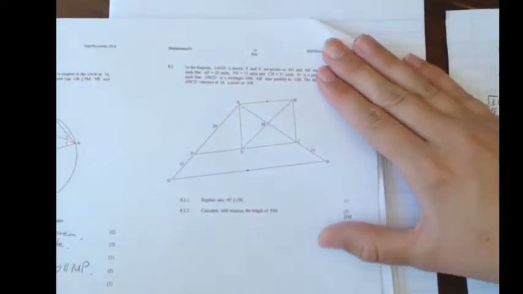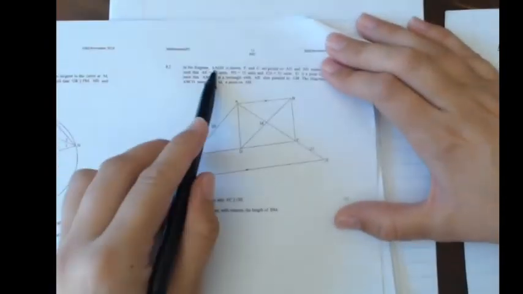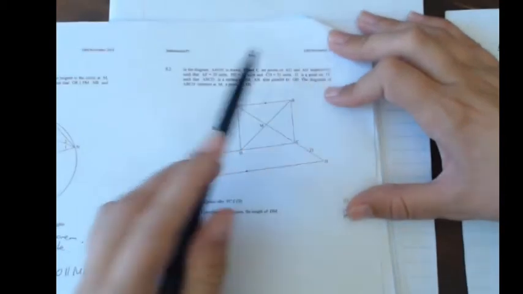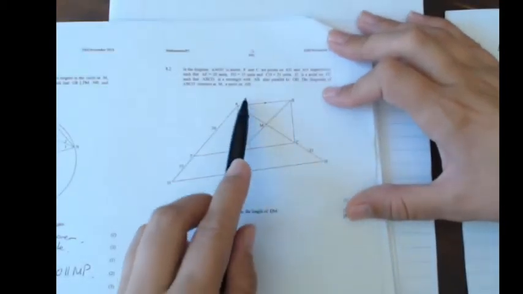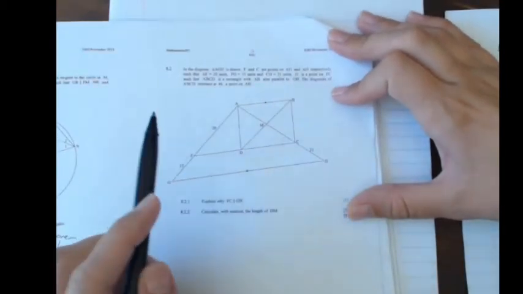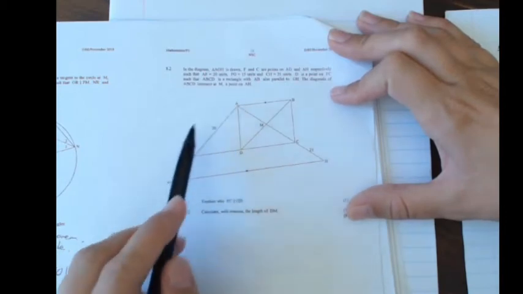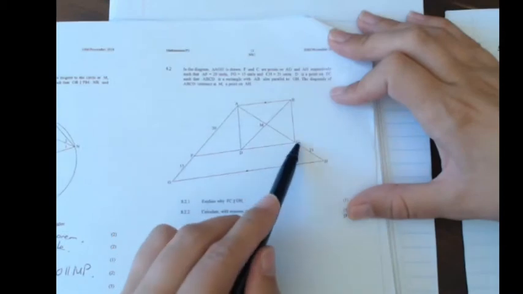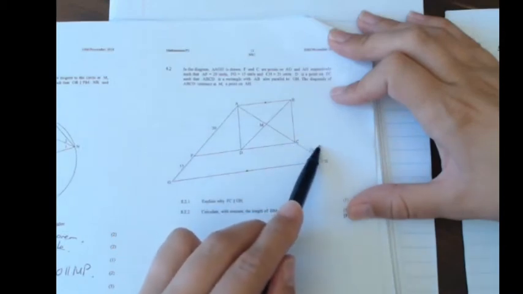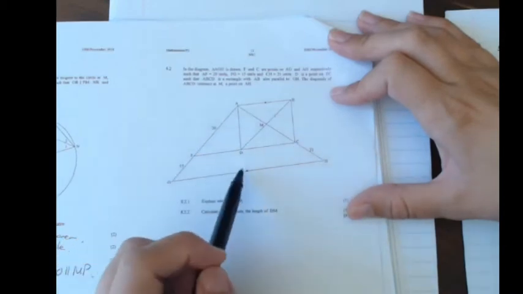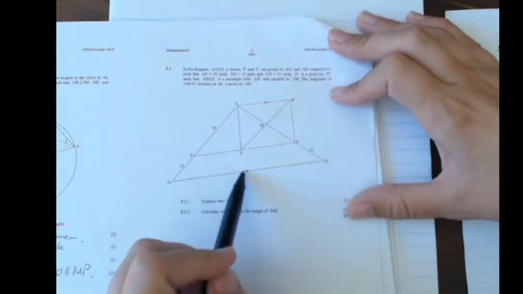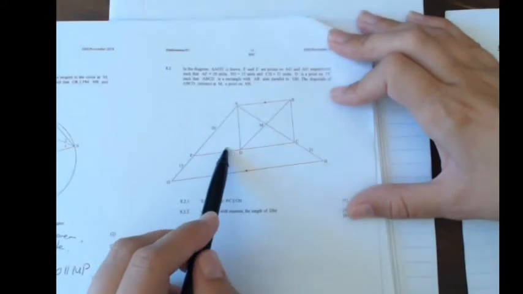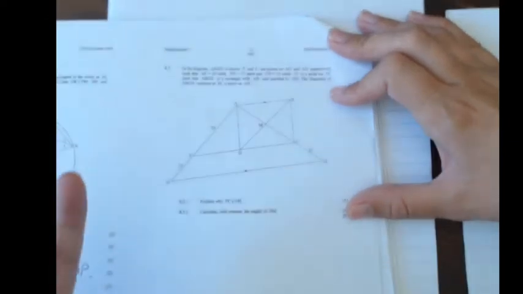It says here, in the diagram AGH is drawn. F and C are points on AG and AH respectively, such that AF is 20 units, FG is 15 units, CH is 21 units. Okay. I don't have parallel lines here. I immediately think of the proportion theorem, but this is not parallel yet. Maybe I can show it.